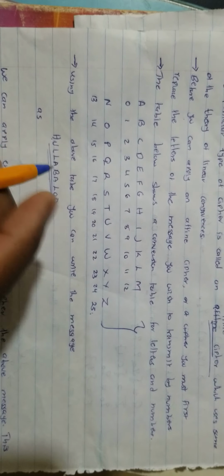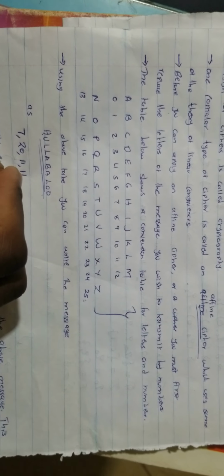So H, you have to replace with 7. U, you have to replace with 20. L, you have to replace with 11 and 11. A, you have to replace with 0. B, you have to replace with 1. A with 0. L with 11. O with 14 and 14 respectively.